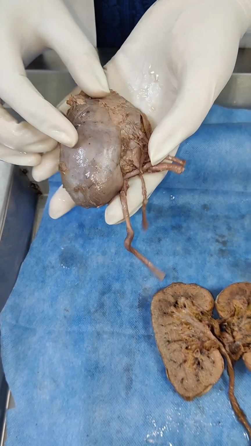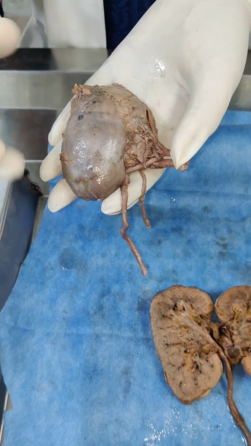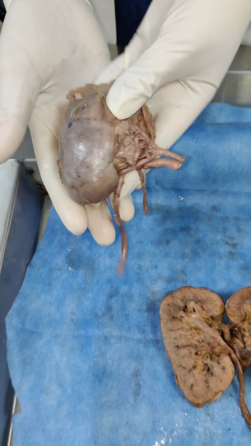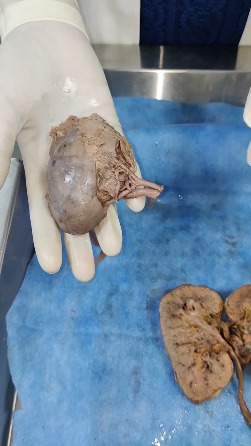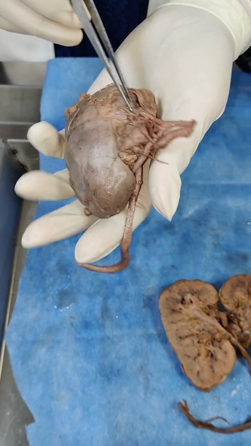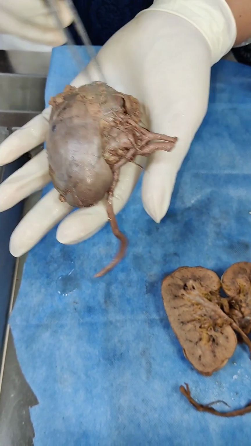Now the size of the kidney: it is having 11 centimeters length, 6 centimeters width and 3 centimeters thickness. The normal weight of the kidney is 150 grams in case of males and 135 grams in case of females. Now we determine the side of kidney, as we have two kidneys. These can be determined with the help of the structures at the hilum.